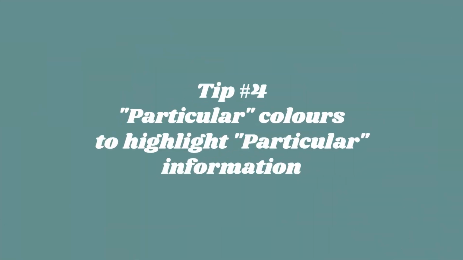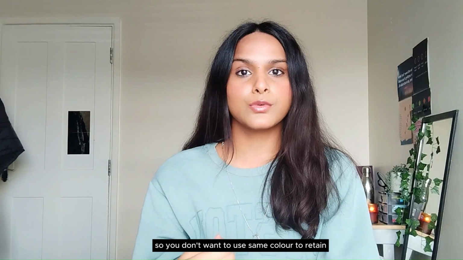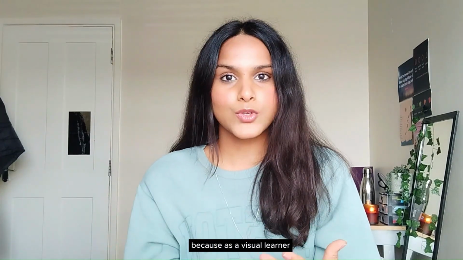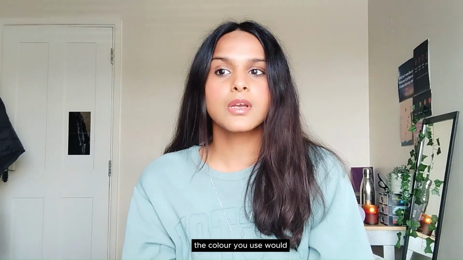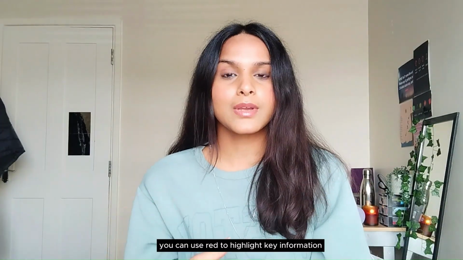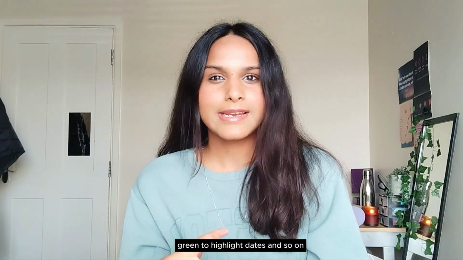Next one is using colors to highlight. Of course, you have to be strategic with the colors, so you don't want to use the same color to retain different types of information, because as a visual learner, the color you use would associate with the type of information. So for example, you can use red to highlight key information, green to highlight dates.